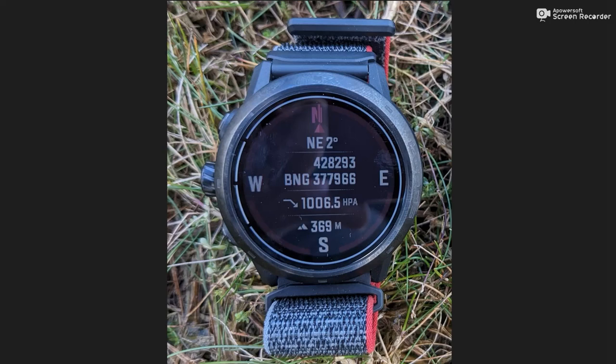Well, to start off with, we need to understand a little bit about grid references. If you're not sure, I'll post a link up here to another video where I've explained some of the basics. But if we think about it, we have something called the British National Grid, and that allows us to pinpoint our position anywhere on that grid using numbers.